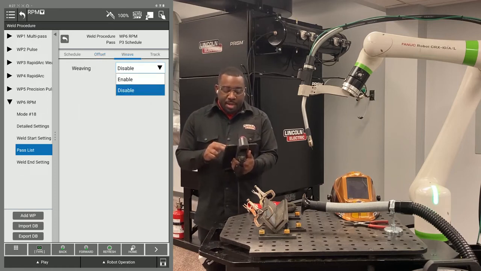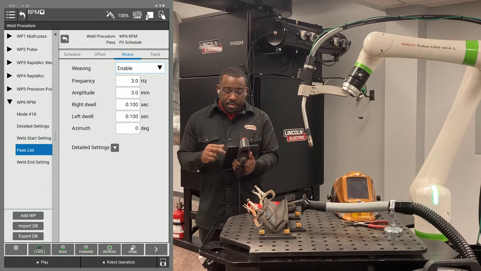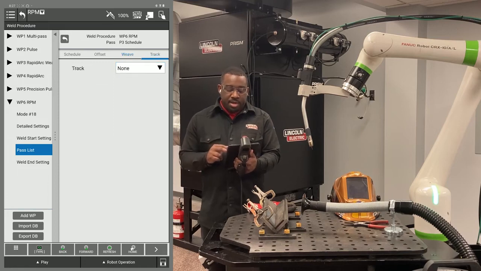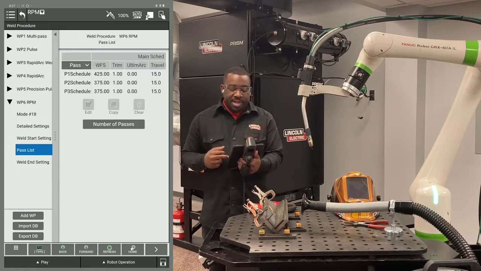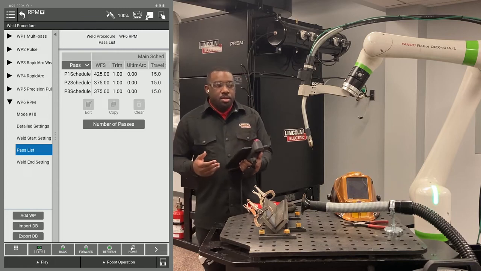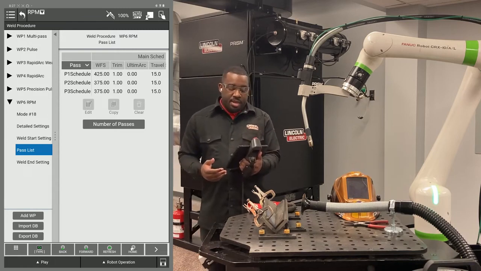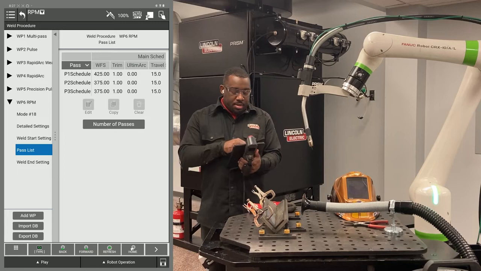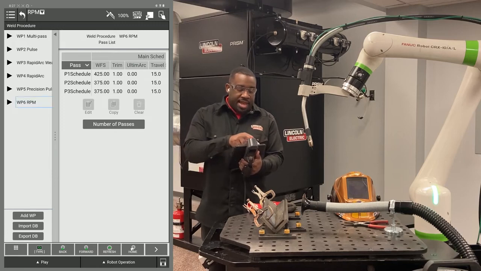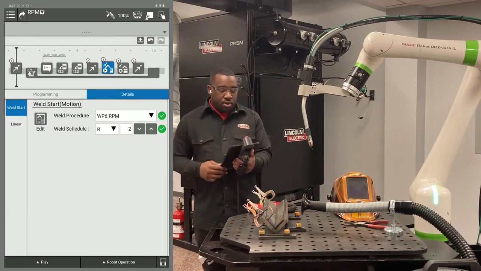In the weave tab, I'm going to enable my weave again. Tracking is still going to be none. I'm doing 3 passes for this training, but you guys put in as many passes as you would need. After you're done with that, you're going to hit the arrow to go back to your program.